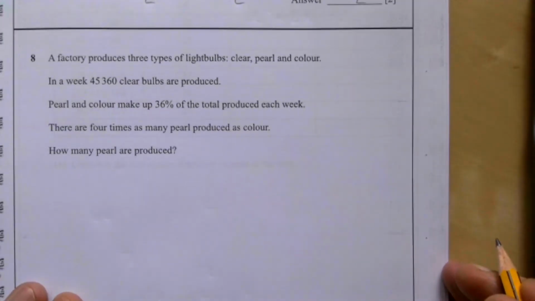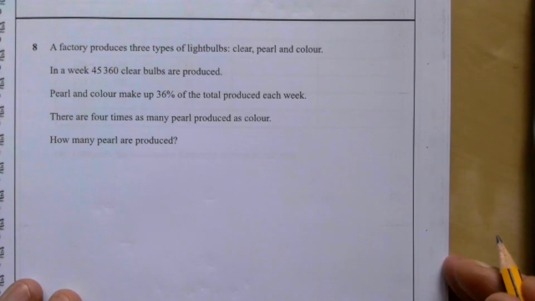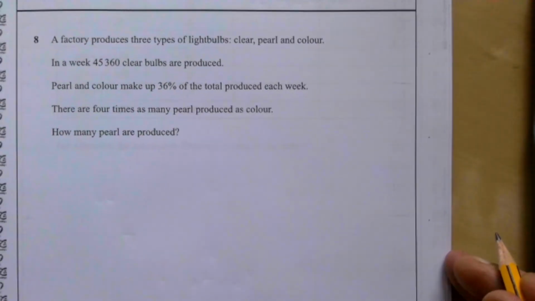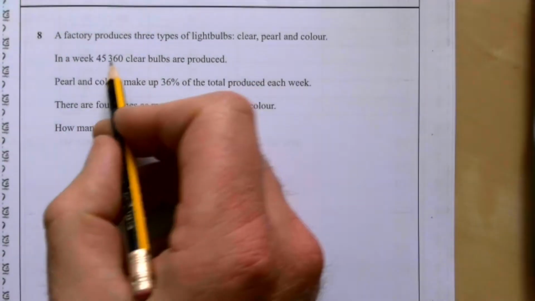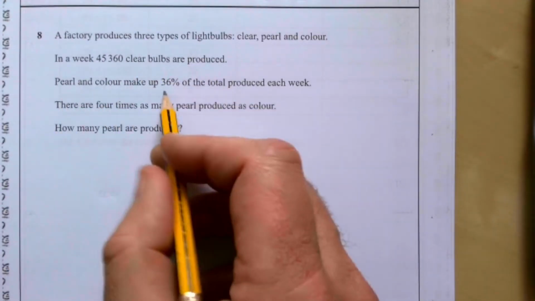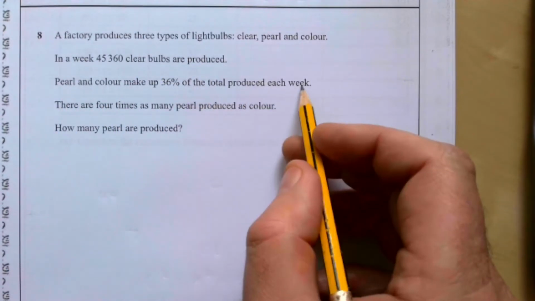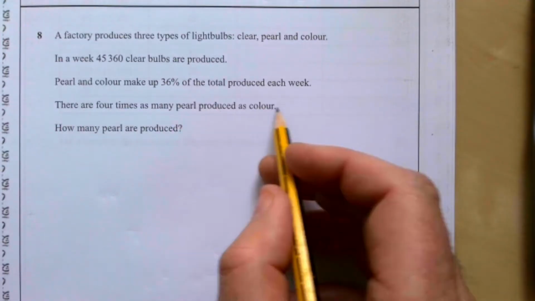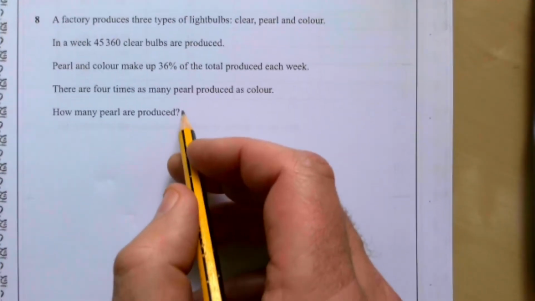Question 8. A factory produces 3 types of light bulbs: clear, pearl and yellow. In a week, 45,360 clear are produced. Pearl and colour make up 36% of the total produced each week. There are 4 times as many pearl produced as colour. How many pearl are produced?